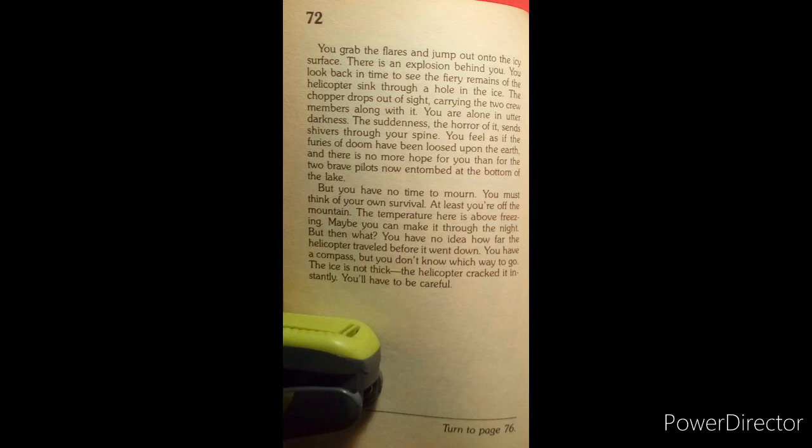At least you're off the mountain. The temperature here is freezing. Maybe you can make it through the night, but then what? You have no idea how far the helicopter travelled before it went down. You have a compass, but you don't know which way to go.